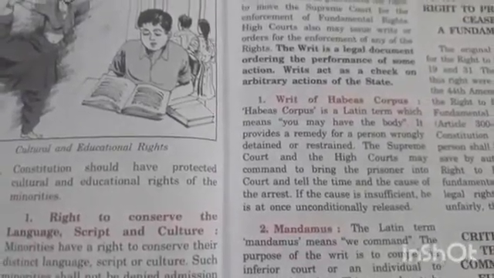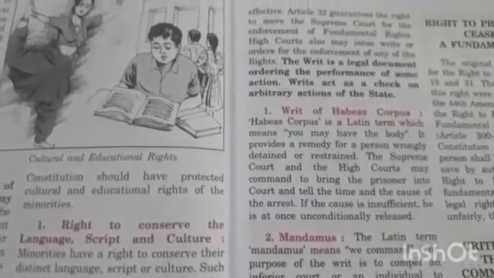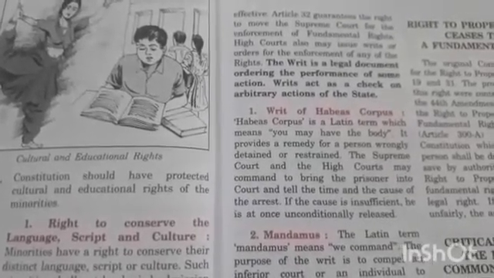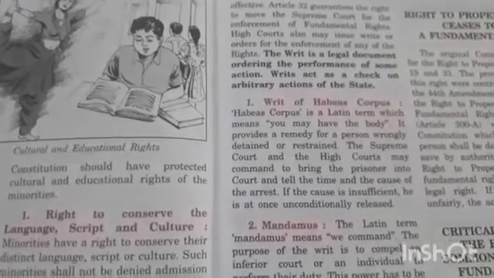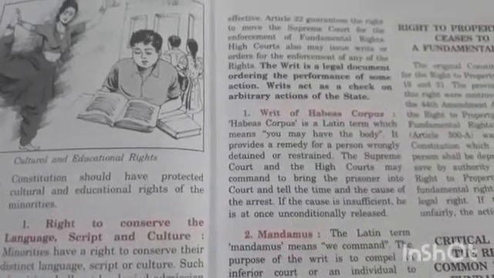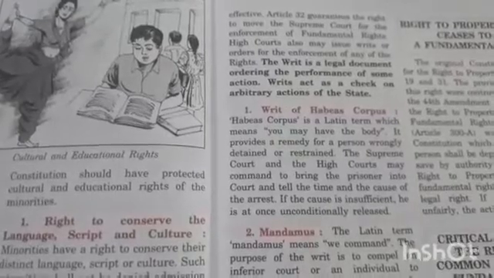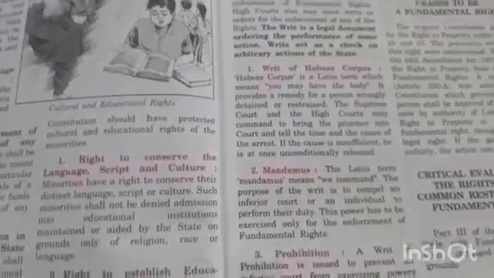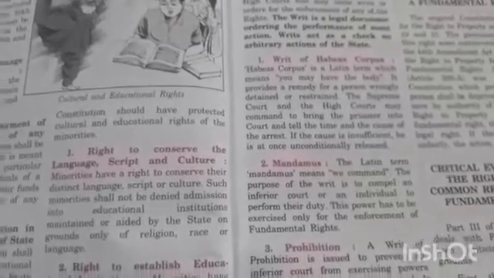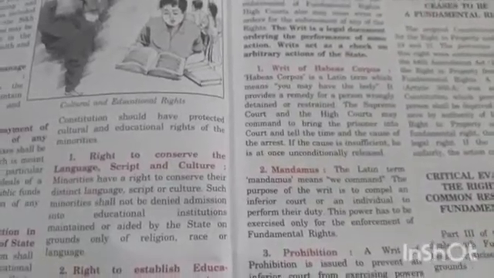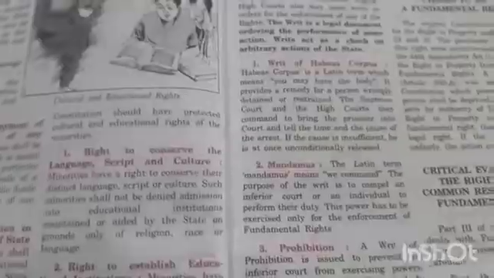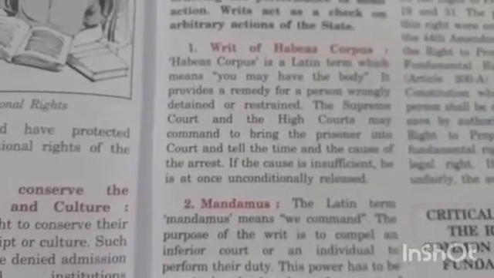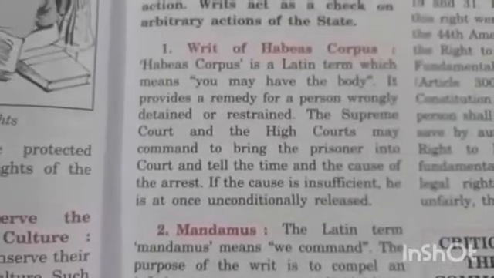A writ is a legal document ordering the performance of some action. Writs act as a check on arbitrary actions of the state. So, by this, we'll come to know what exactly a writ is. Number one, the writ of habeas corpus. Writ of habeas corpus is a Latin term which means you may have the body.